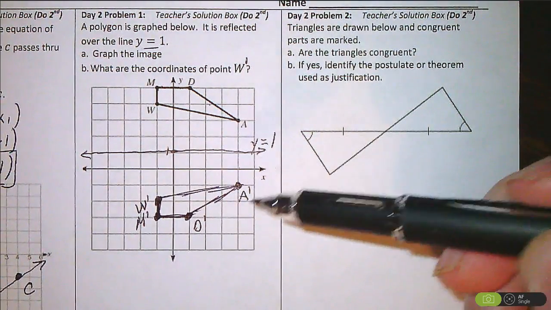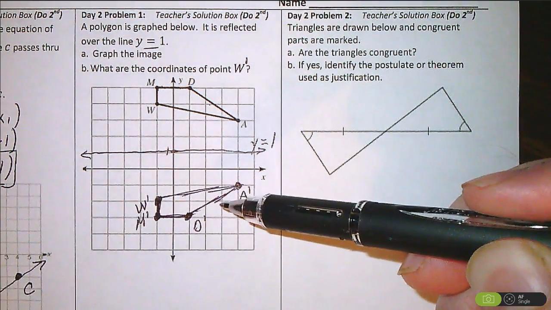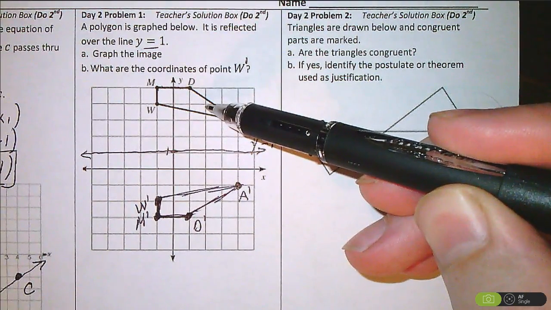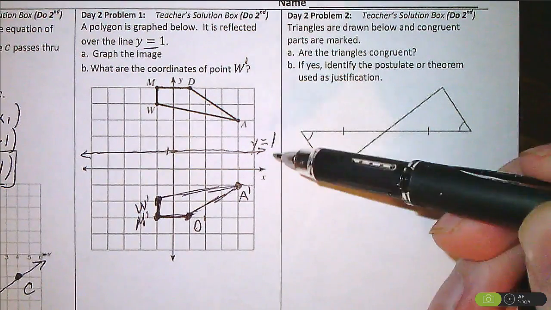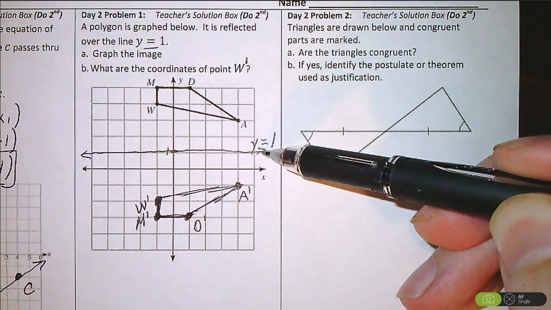We want to make sure that we have created a picture that is exactly the same size and shape as the original, but it is the mirror image of the original over the line y equals 1. That takes care of question A.